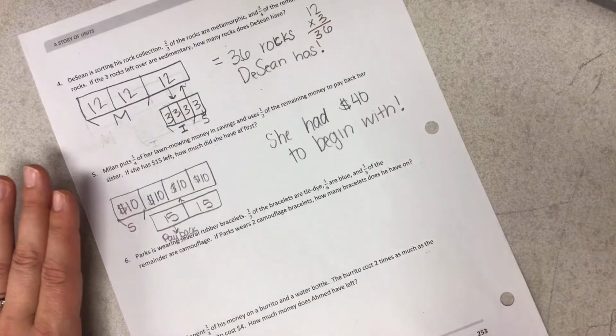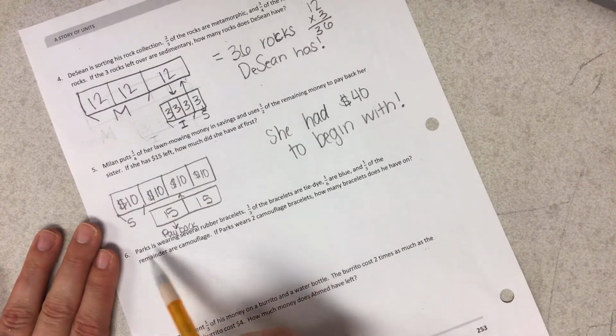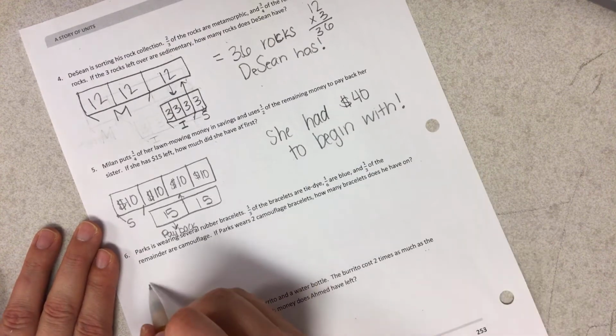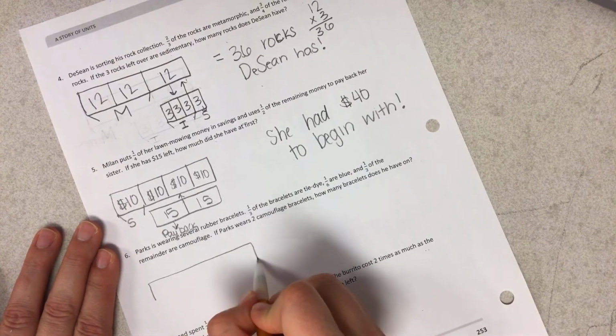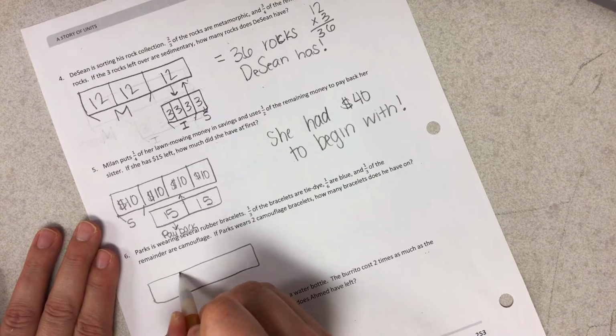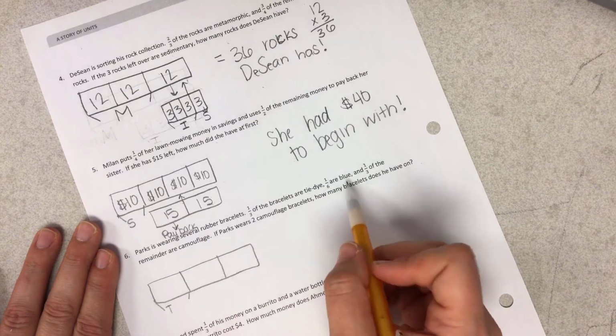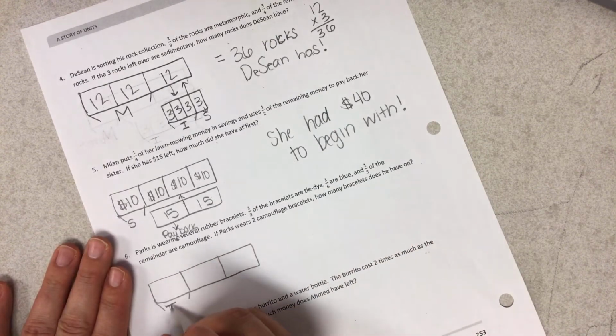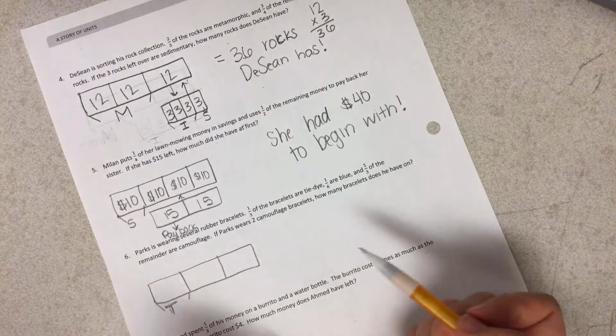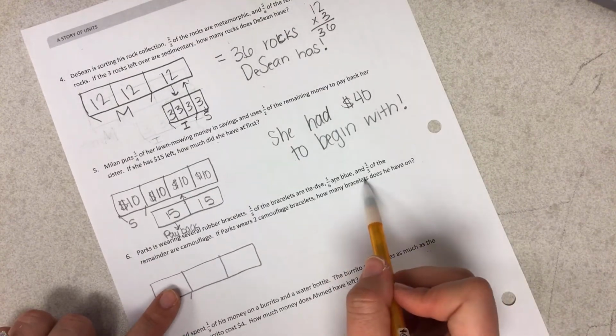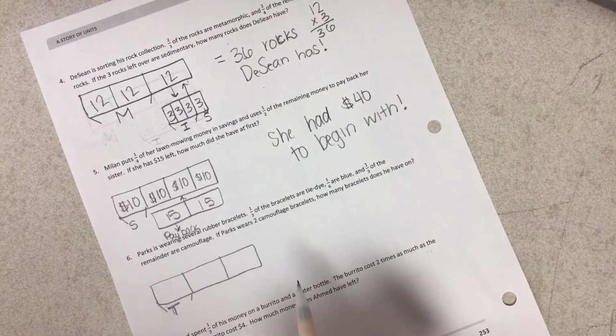Okay, pretty simple. Next one, Parks is wearing several rubber bracelets. Ooh, likes those bracelets. It says 1/3 are tie-dye. Let's see here, blue, camouflage. Okay, so I'm just gonna call it T for tie-dye, okay? And it says 1/6 are blue and 1/3 of the remaining are camouflage.